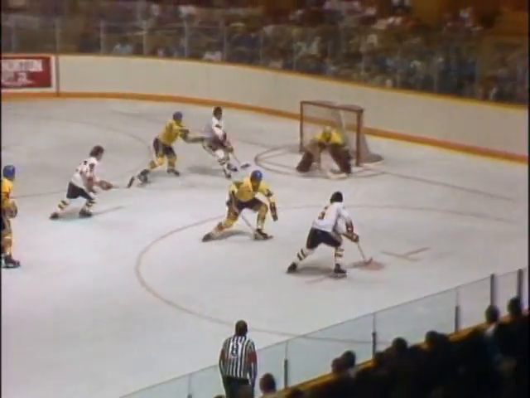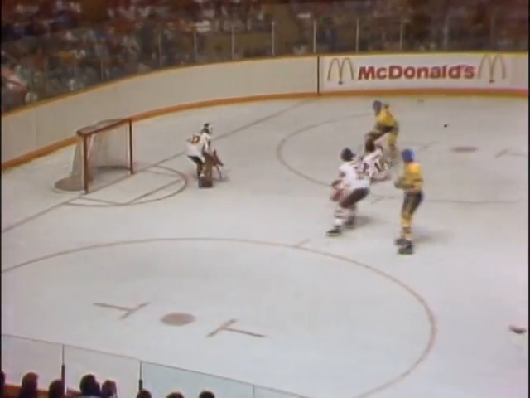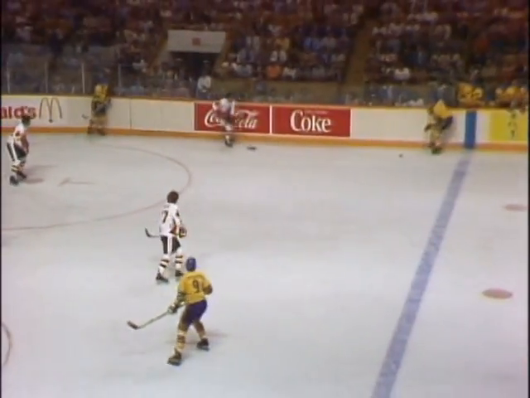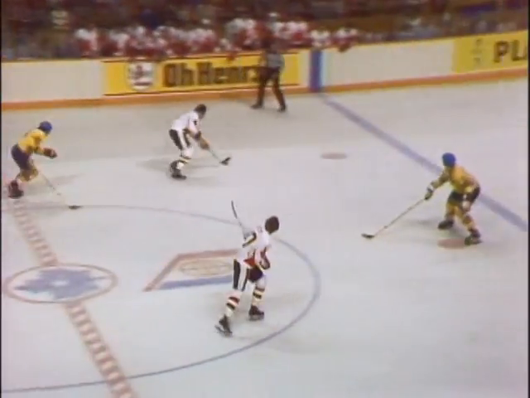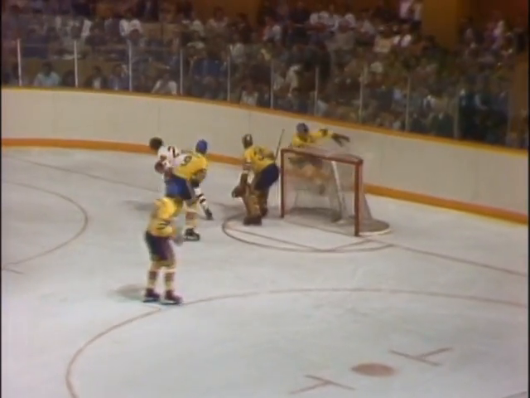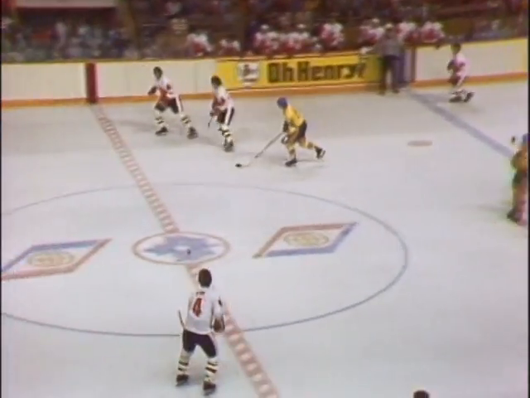Long drop pass for Lapointe, a pass in front, intercepted, and Lundstrom comes back to Hedberg. Hedberg for Sweden down the right side. Savard is back, Lundstrom breaking in, and Savard gets in front of that shot. Alf Nielsen knocked it out, intercepted by Esposito. Esposito in with Sittler. Shot stopped by Ostrom. Sittler into the corner after the puck. Salming watching him. And he takes it all the way back.